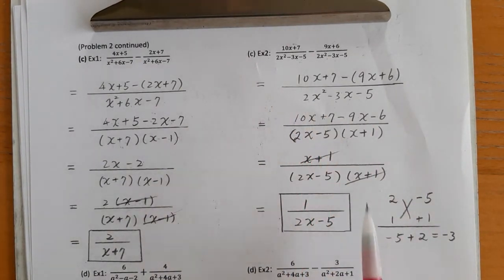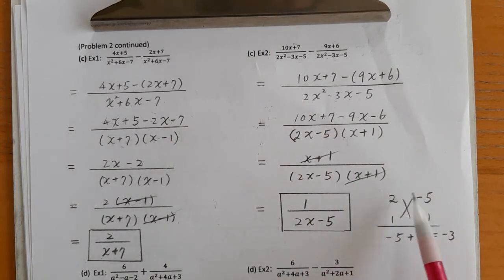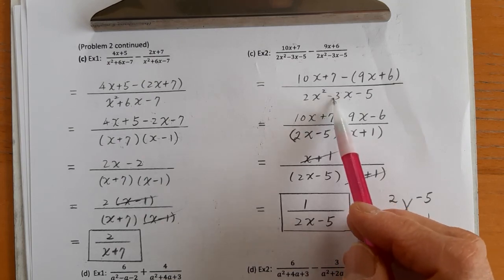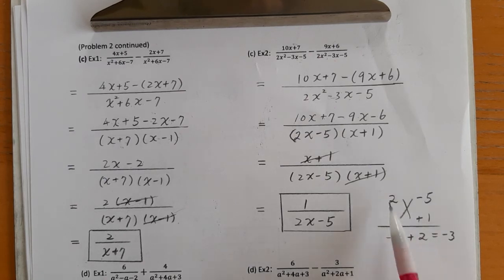Since the leading coefficient is not 1, we have to use the trial and error method. So first of all, factor 2 as 2 times 1. And the negative 5, you can factor as negative 5 times 1 or positive 5 times negative 1. And then you try until cross multiplication gives the x coefficient, negative 3. So like try negative 5, positive 1. Cross multiply. Negative 5 times 1 is negative 5. 2 times 1 is 2. Add together is negative 3. So this is the right one.